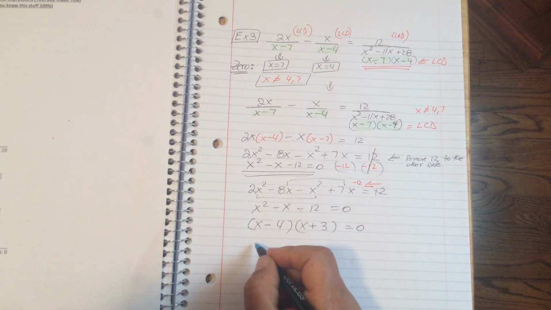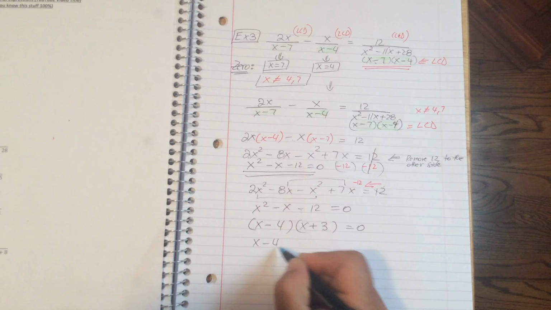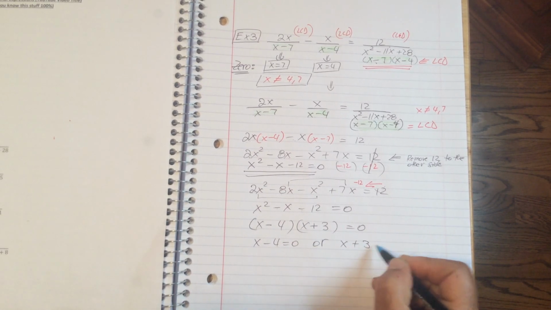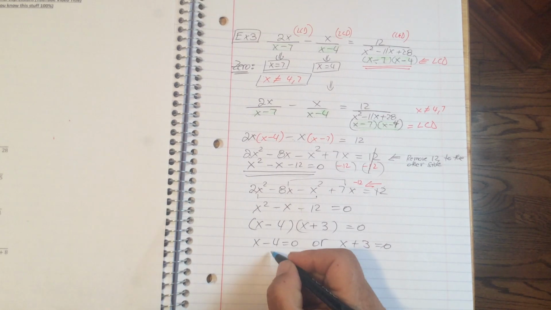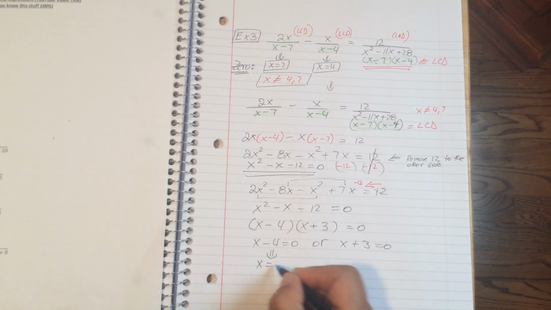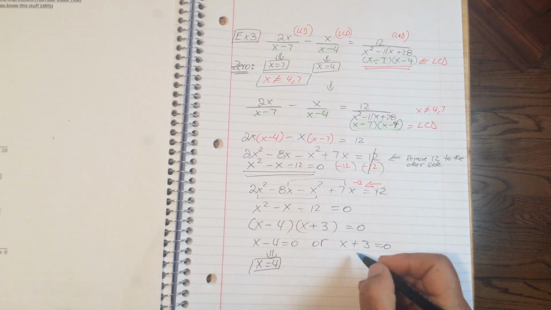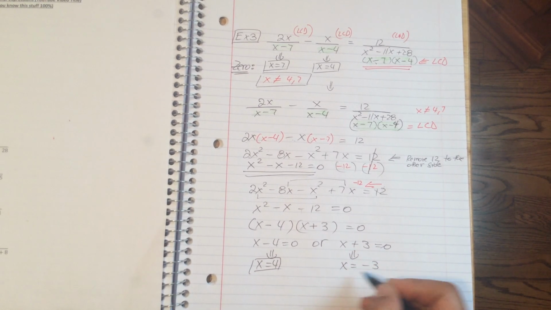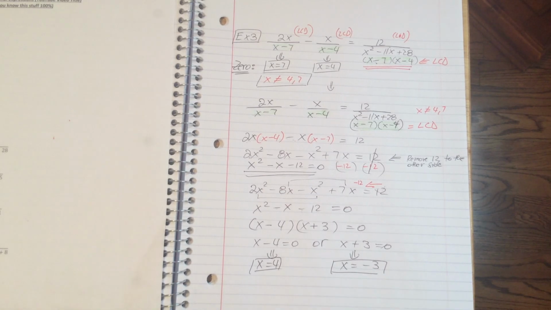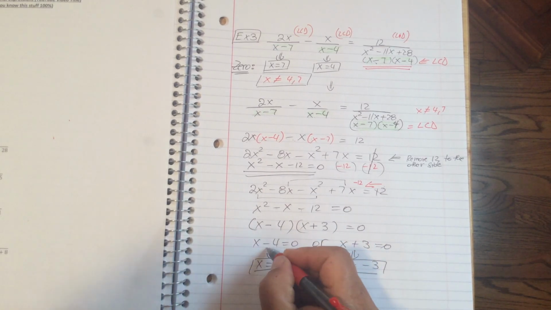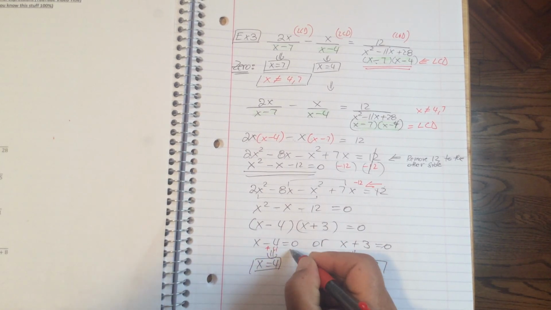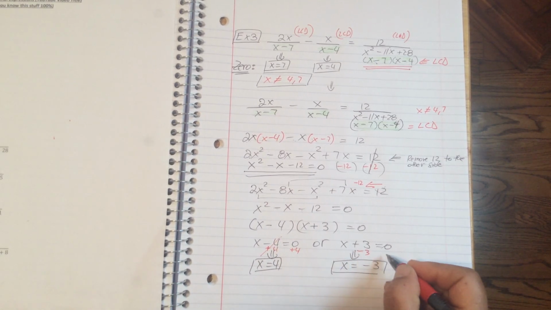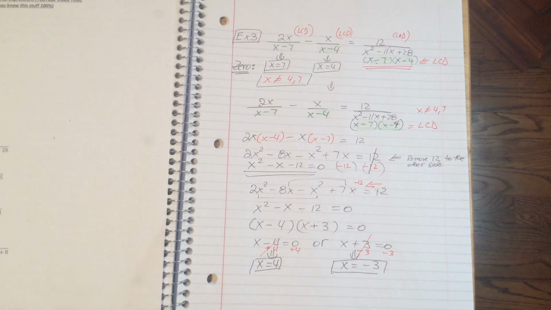And now I have to set each factor equal to 0. And this will give me x is equal to 4. And this will give me x is equal to negative 3. Okay, so what I did here, I added 4 to both sides, and this 4 is gone. I subtracted 3, and this is gone.